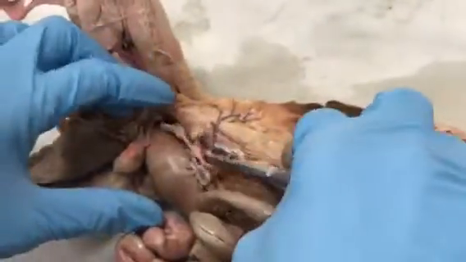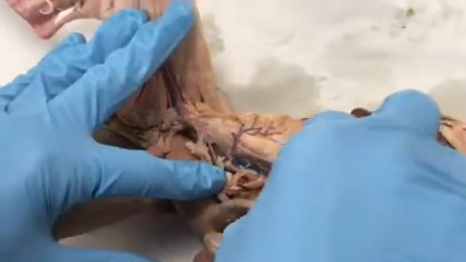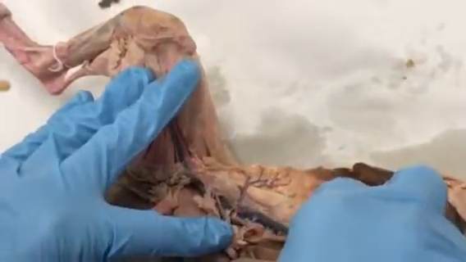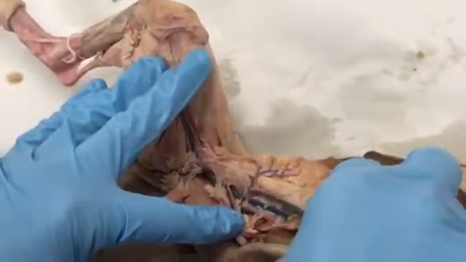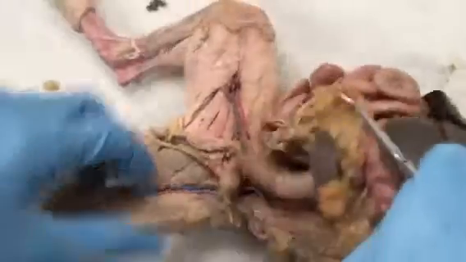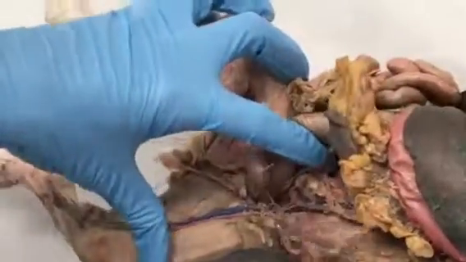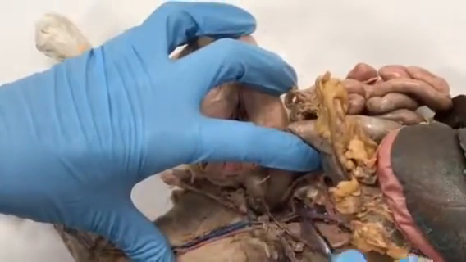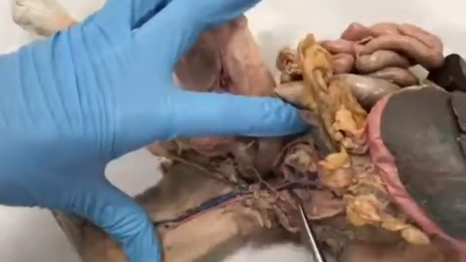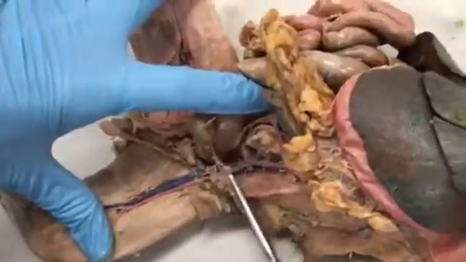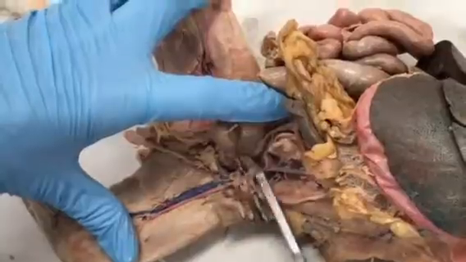Then we have the iliolumbar arteries, left and right. I'll go on the right side because they're intact on this side. This is the right iliolumbar artery. And then as the descending abdominal aorta continues, there's this first branching, this bifurcation, and we have the left external iliac artery.